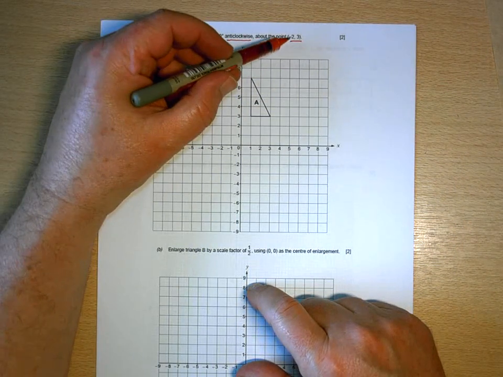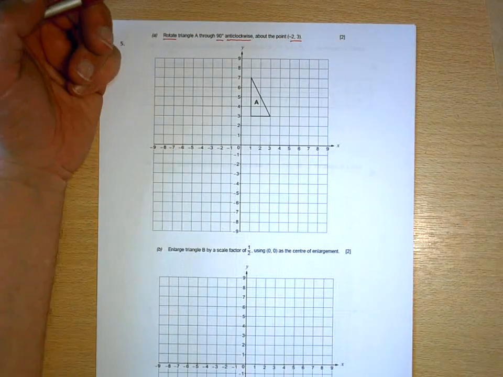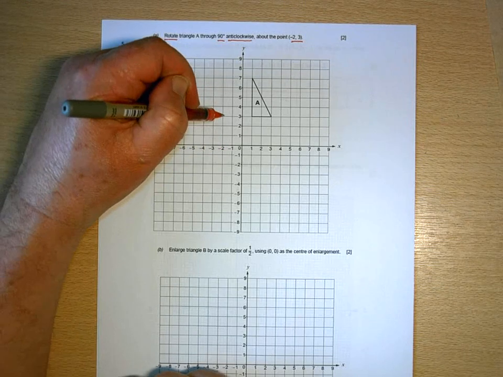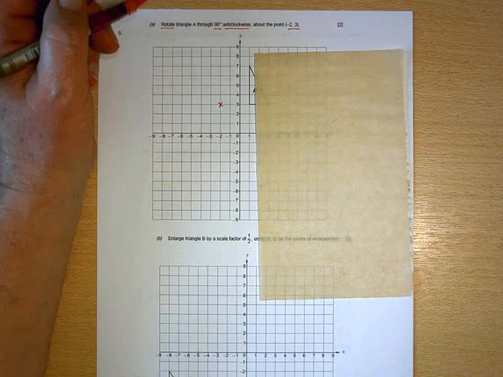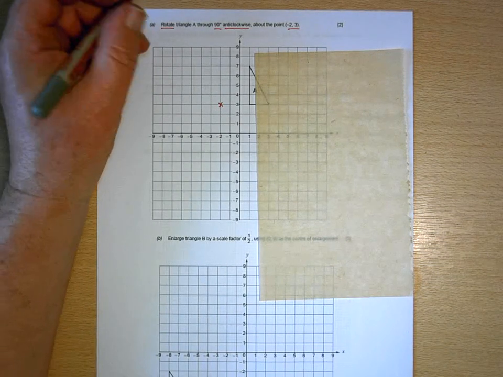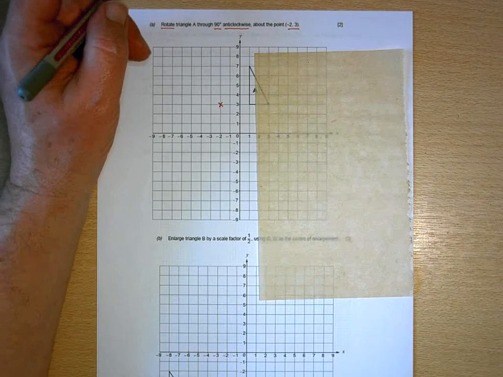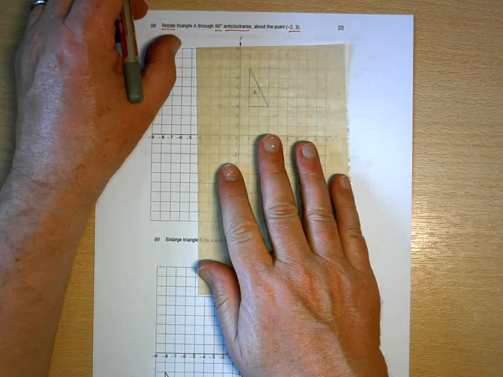The first number in a coordinate is always the x, and the second digit is always the y. So we're going -2, up 3. We are rotating about there. If you haven't got any tracing paper at home, go in your kitchen, and I'm sure your parents will have some greaseproof paper, which you can cut a bit off, and that'll do the tracing bit for you.